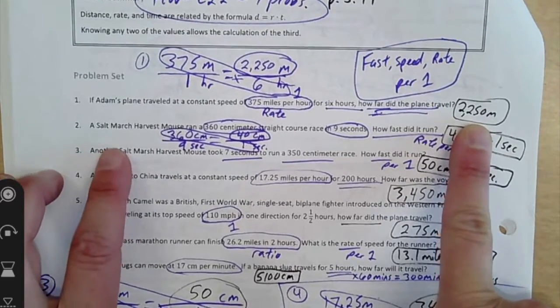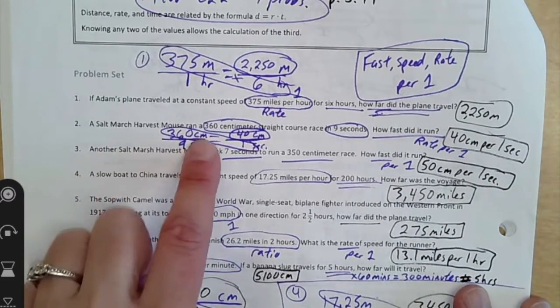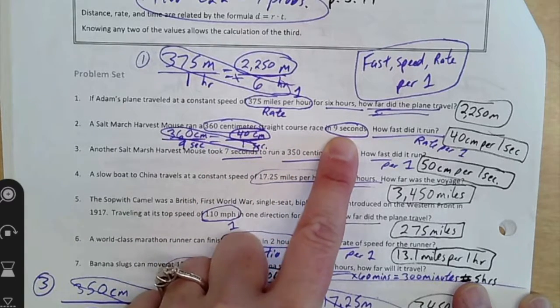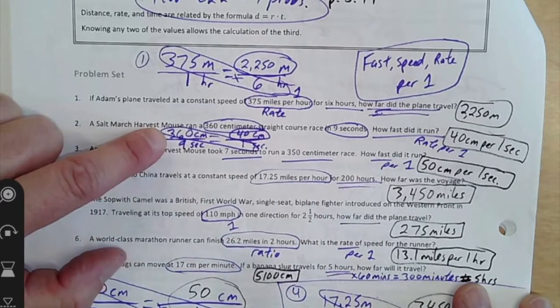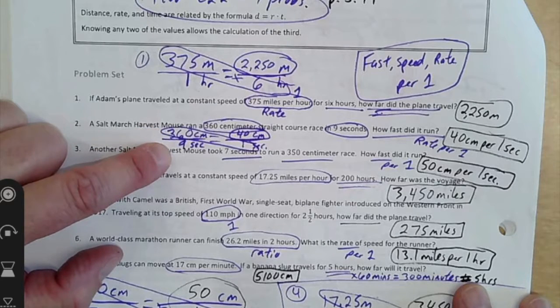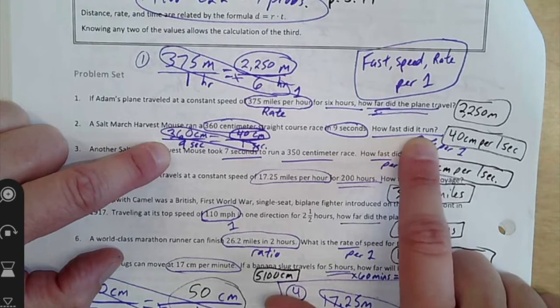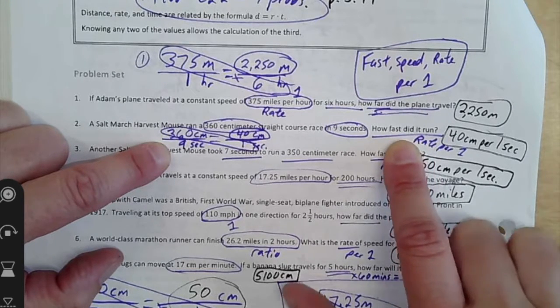Question 2. The mouse is running 360 centimeters for 9 seconds, so that's the ratio. So I labeled 360 centimeters over 9 seconds. And then how fast did it run? So this is one of those questions where we're asking for rate or speed.